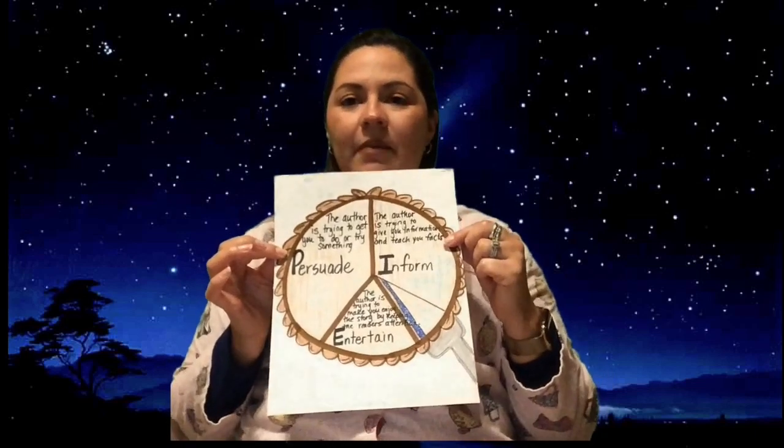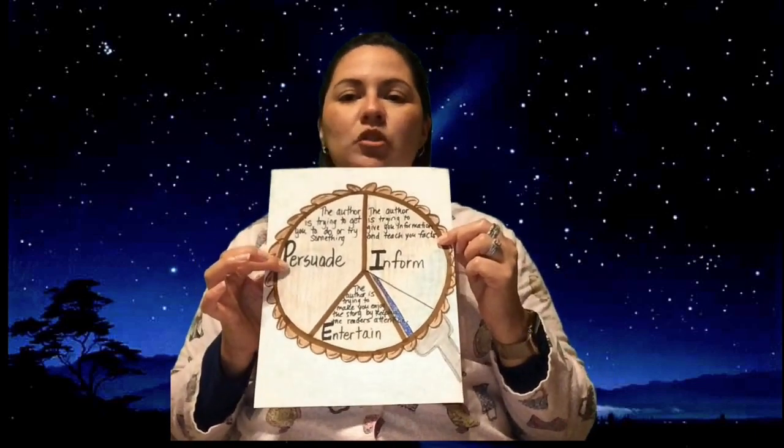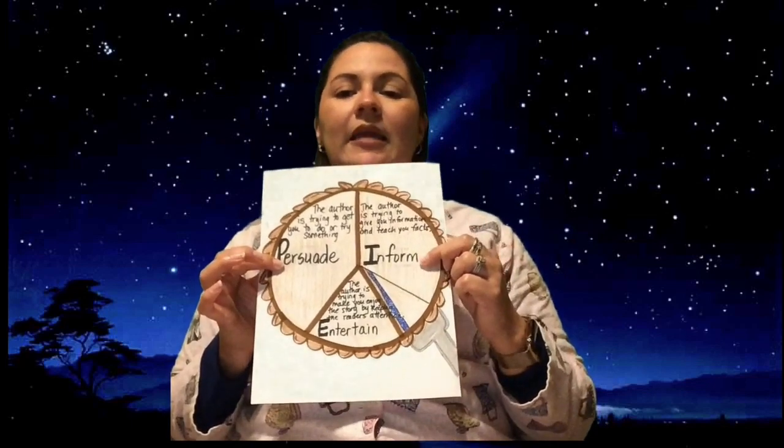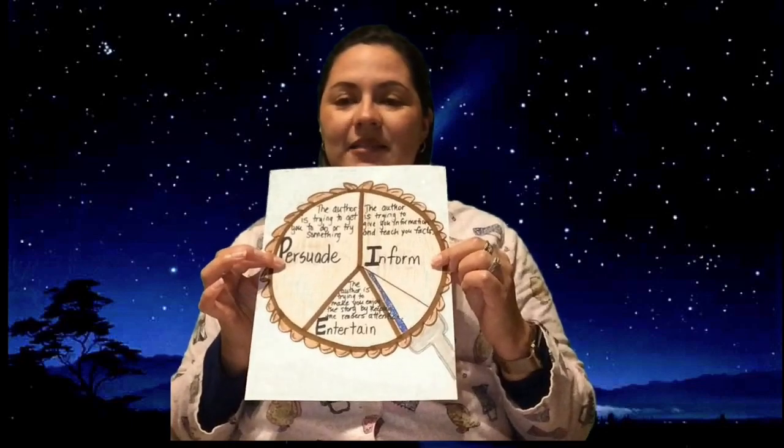Okay, so I want you to think about this book that we're going to read, Froggy's Sleepover. Is it a persuasive book? Is it an informational book? Or is it a book for entertaining us? All right, so let's go ahead and get started.